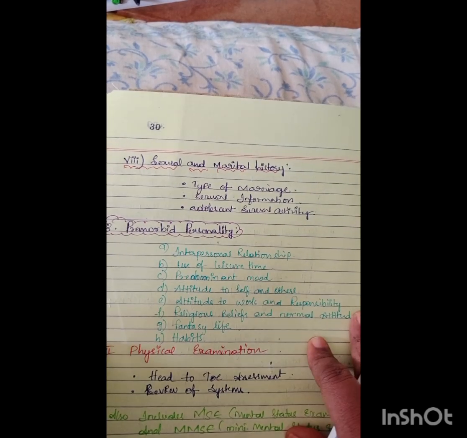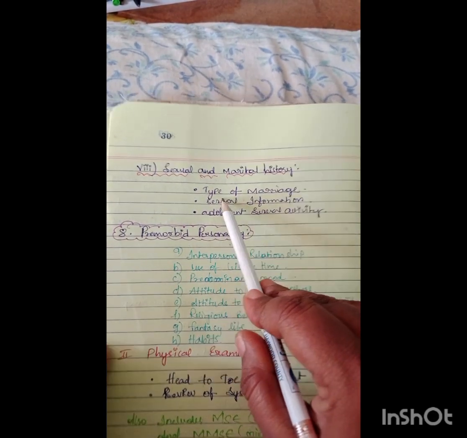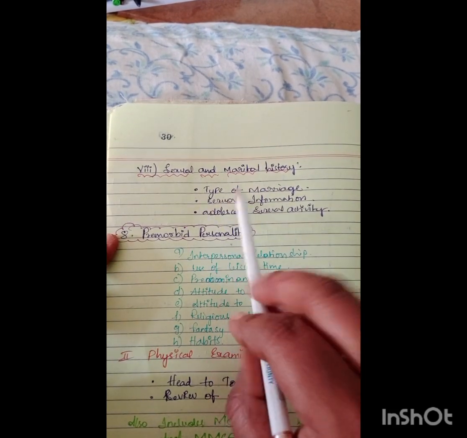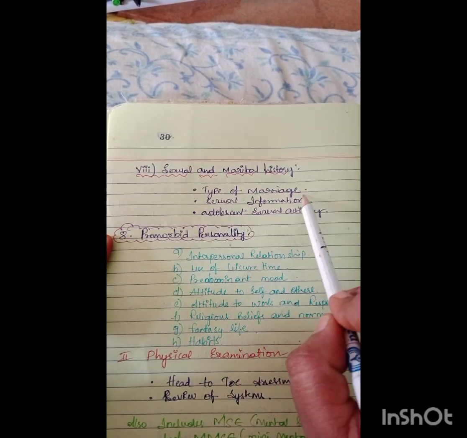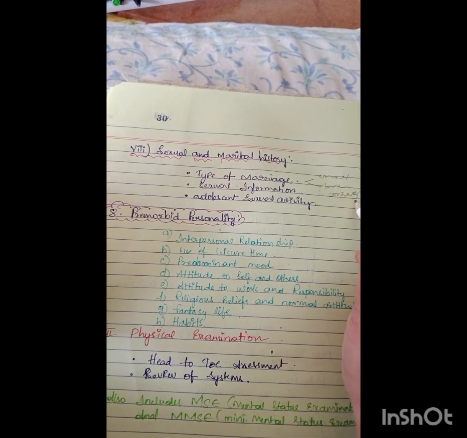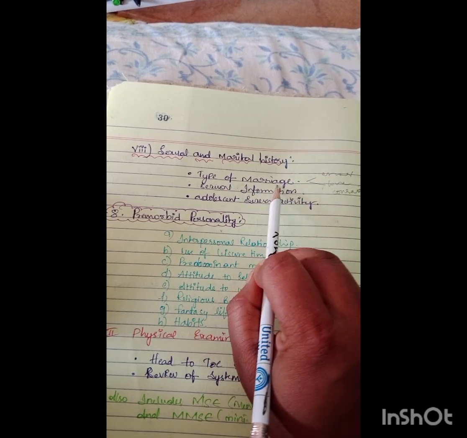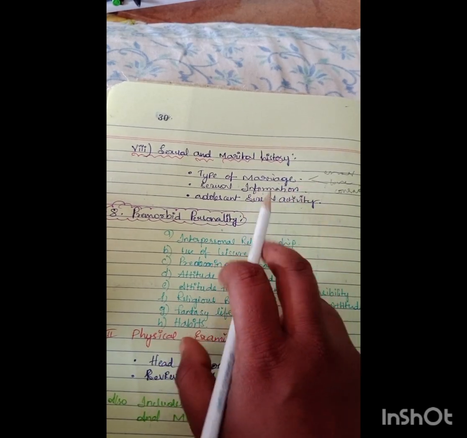And next history is sexual and marital history. In this sexual and marital history, we need to collect the information about the types of marriage, that is whether it is arranged marriage or love marriage, whatever marriage it is, or consanguineous marriage. Okay, so all these types we need to ask the patient, and we need to mention the type of marriage. And next, sexual information with the partner and adolescent sexual activities. Okay, so this history we need to mention.